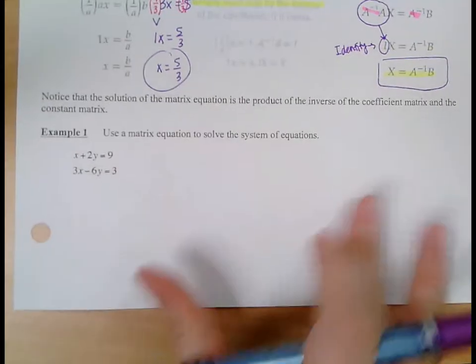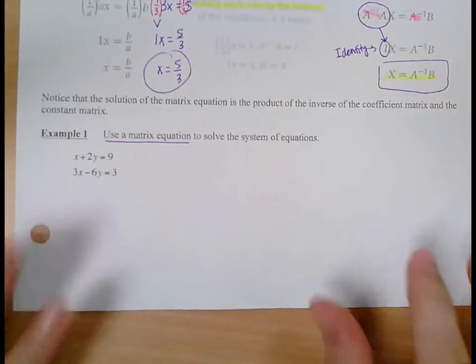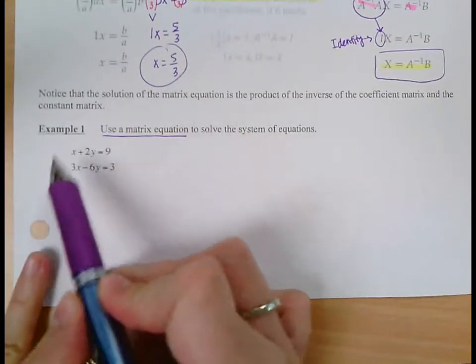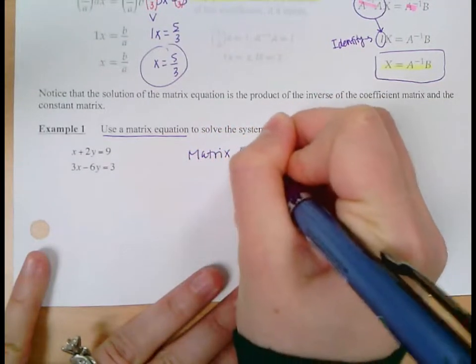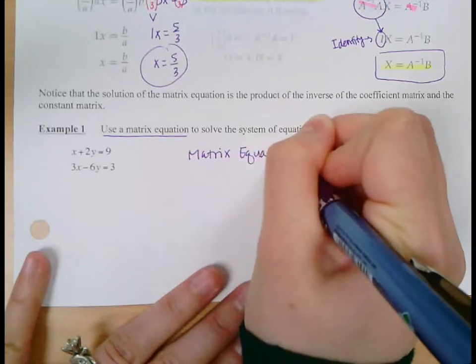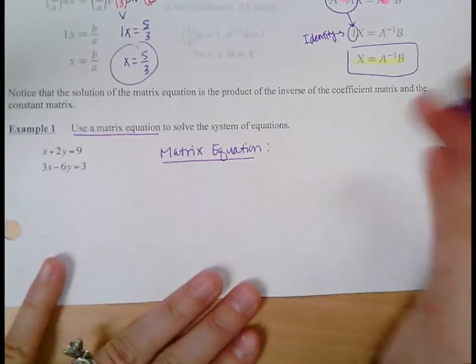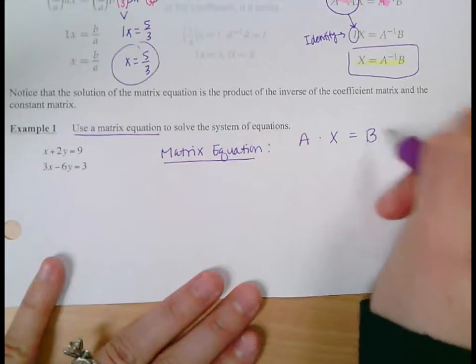So in example 1, it says use a matrix equation to solve the system of equations. So you will have at least one problem on your test that will have you solve a system this way. So you do need to know how to use a matrix equation to solve a system. And here's my system here. So I'm going to set up, just so all of you know how to set up a matrix equation when you are given a system. And it's always going to be in the form A times x equals b.